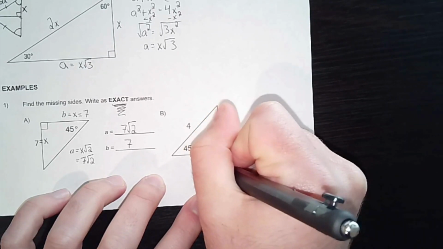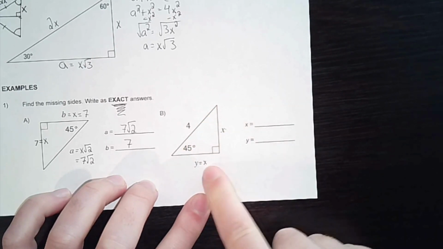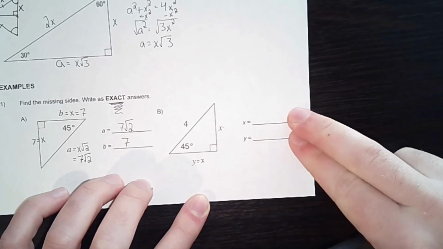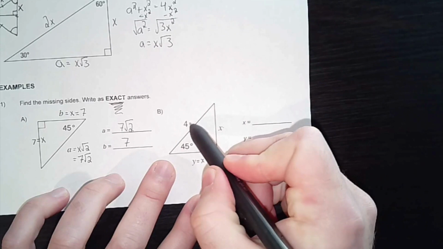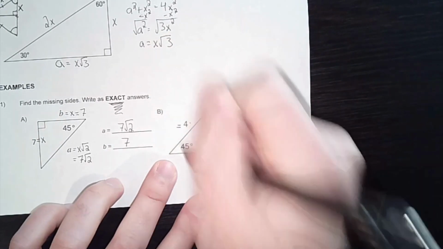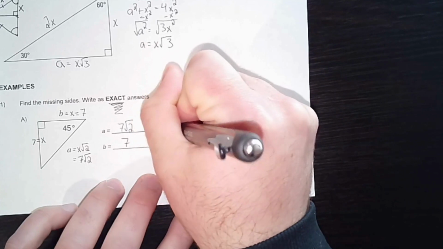Y here is the other x, so I know that y is actually equal to x, the same x I have here. So my two answers are going to be the same. The problem is I don't know what they are yet. What I do also know is that this 4 up here is in the hypotenuse. Now the hypotenuse has the pattern of x square root of 2.